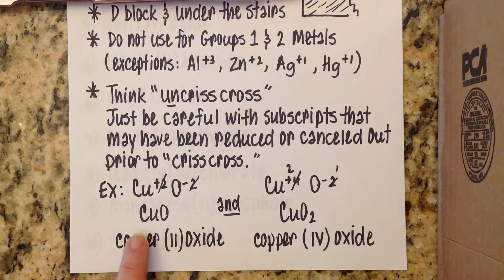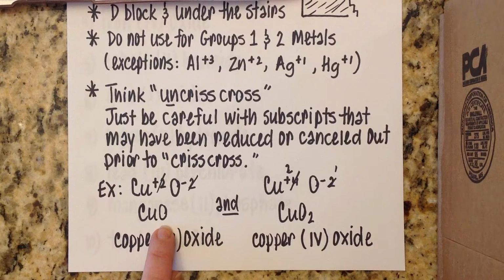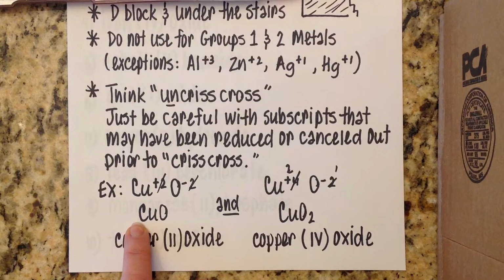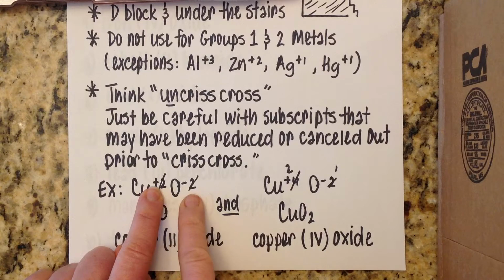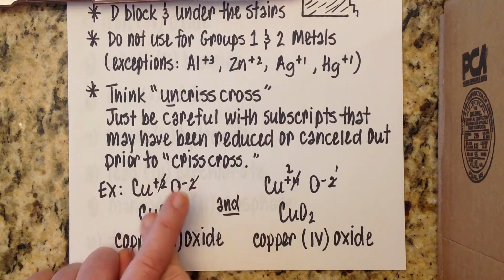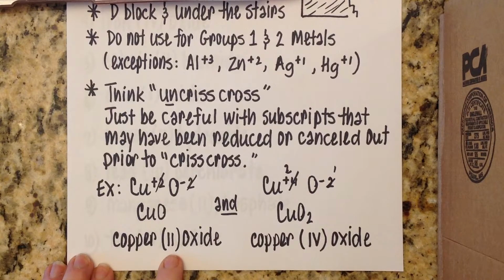Well, if you think about it, this copper is in a 1-to-1 ratio with this oxygen. We know oxygen's a -2. By the way, you're always going to know the anion side, and you're going to use that to help you figure out what the cation is. If it's a 1-to-1 ratio and I know oxygen's a -2, it makes sense to me that this must have been copper with a +2, because here's what probably happened. Here's what did happen. That copper with a +2 and that oxygen with a -2 canceled each other out prior to the crisscrossing. But indeed, this was copper 2 before all of this stuff happened. That's why it's copper 2 oxide.